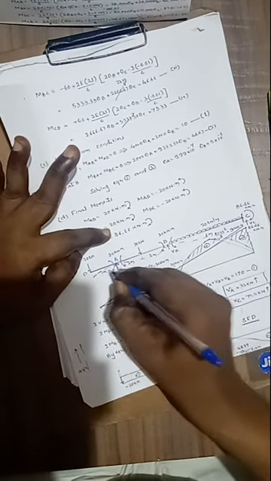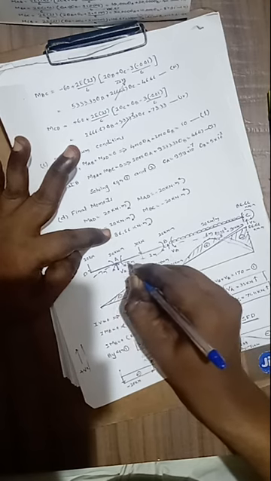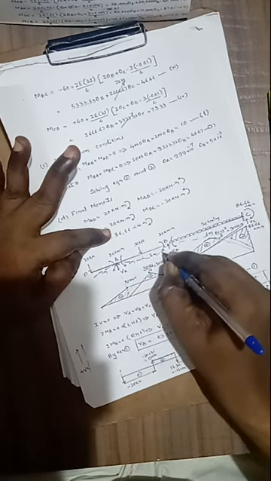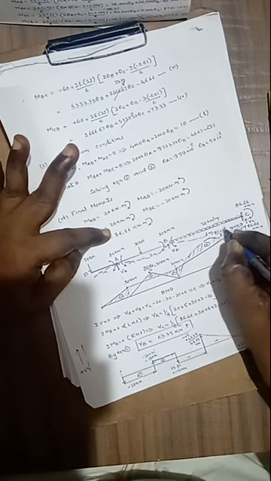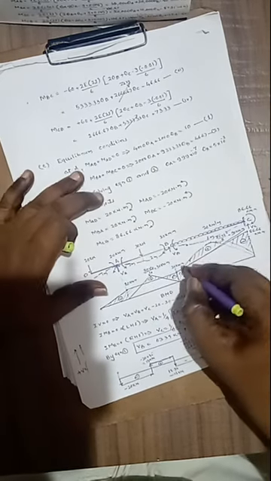Here this is the bending moment, that is the elastic curve. Here this one is one of the points of contraflexure. Here there is a point of contraflexure. Here again there is a point of contraflexure.